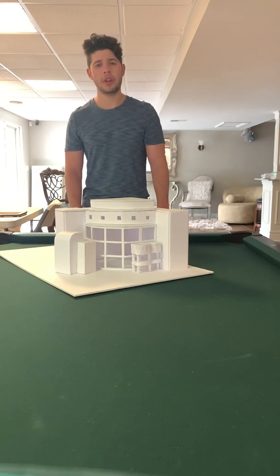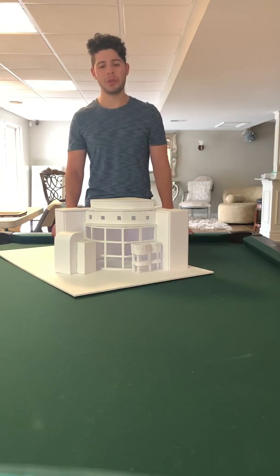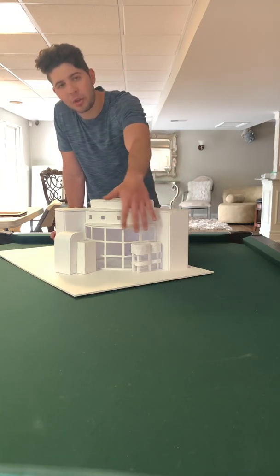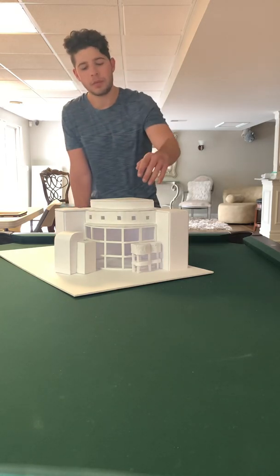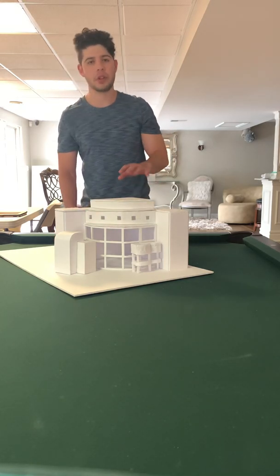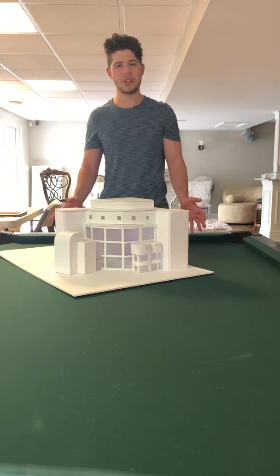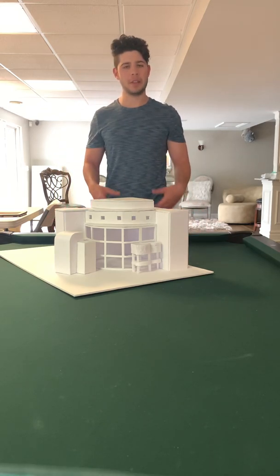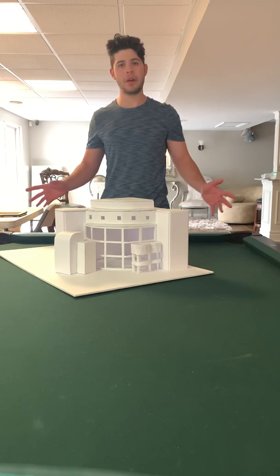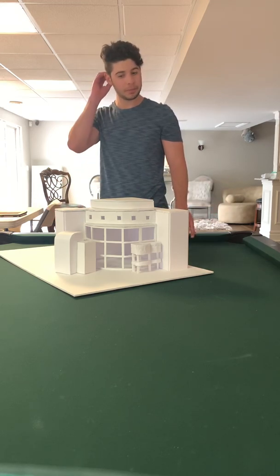And then the last material that they used a lot of in the building was glass, which you can see from all the windows in the front here. And then there's also some windows on top. And the reason for all these glass windows is so that there would be a lot of natural light flowing into and out of the building.